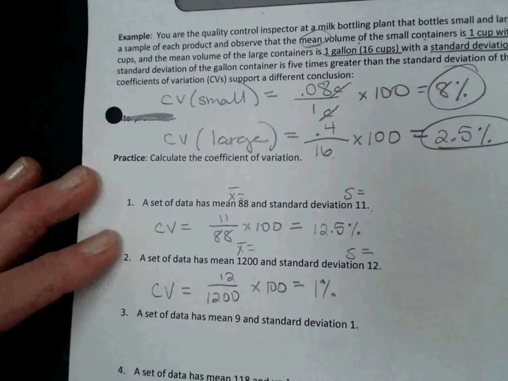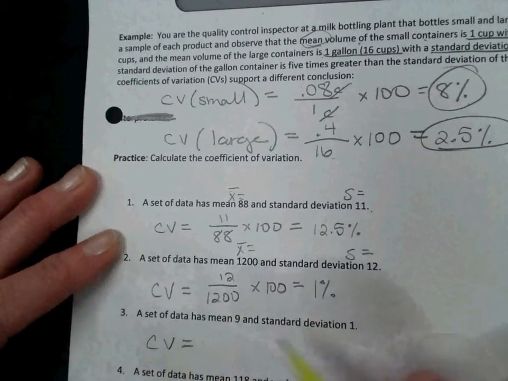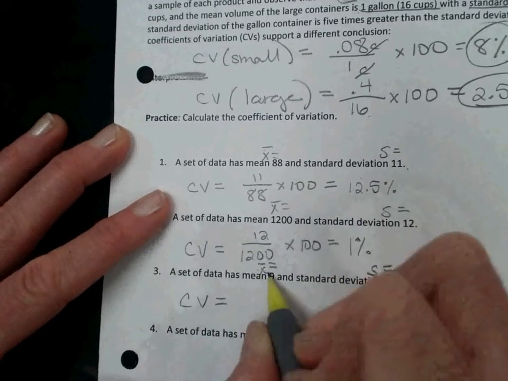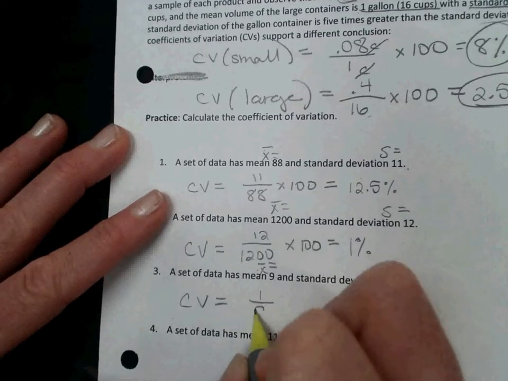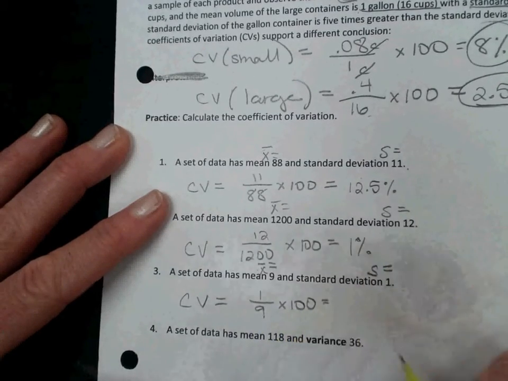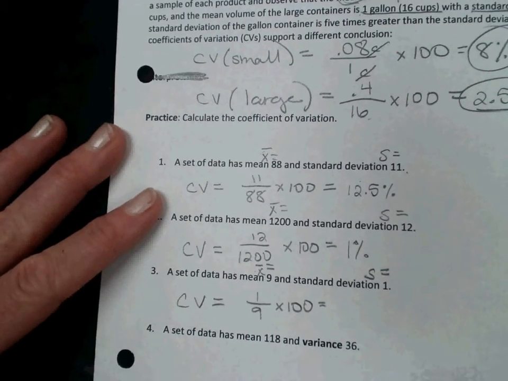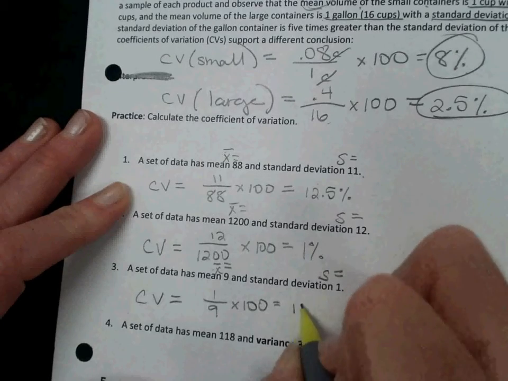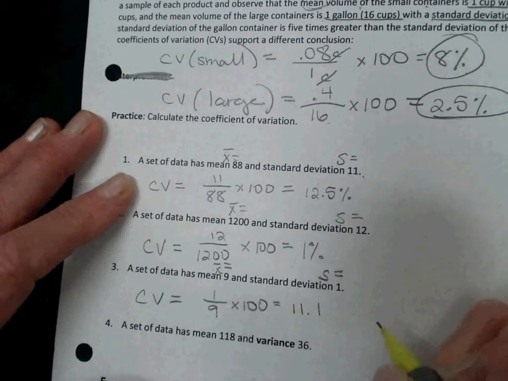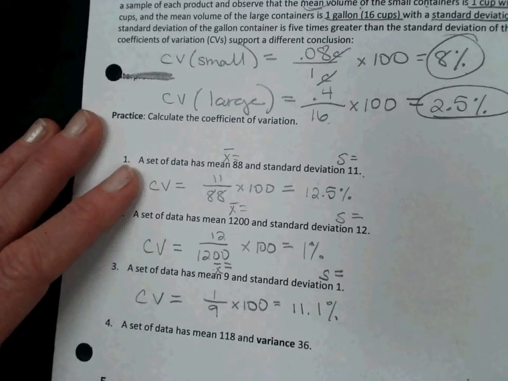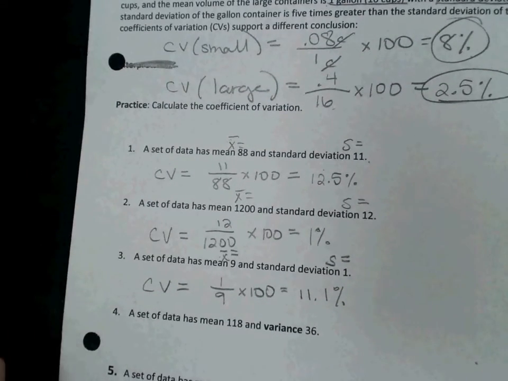Number 3. Alexandra, what'd you get? 11.1? 11.1 what? Yes. Next, something is wrong with number 4. Or different, I should say.